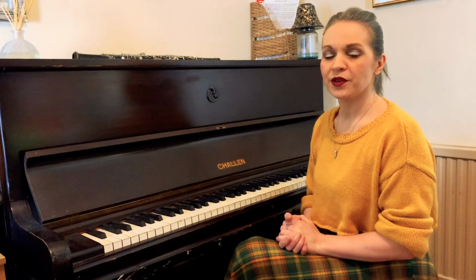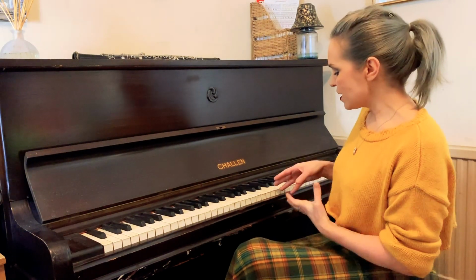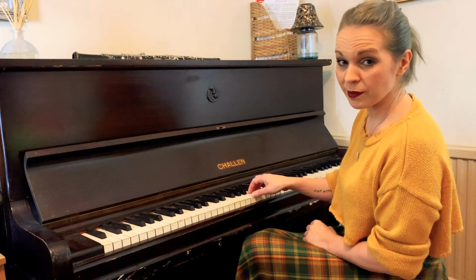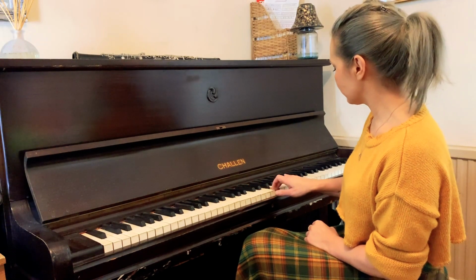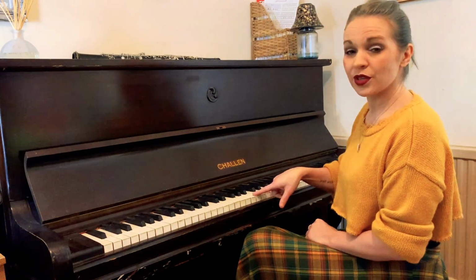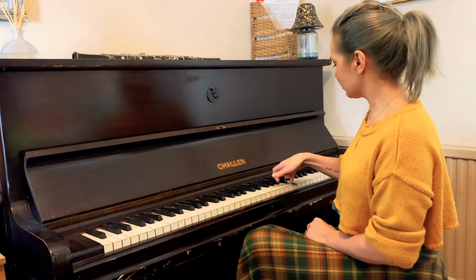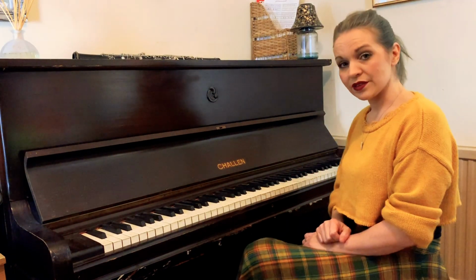The reason I started with both the A natural minor and the C major is because neither of these have what they call flats or sharps in their key signatures. This is so much easier to illustrate on a piano. As you can see, A natural minor contains only white notes. And C major also contains only white notes.